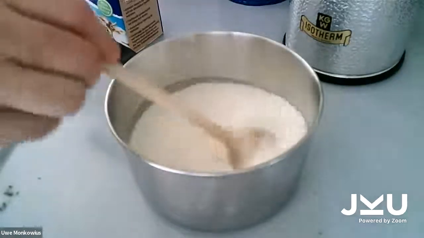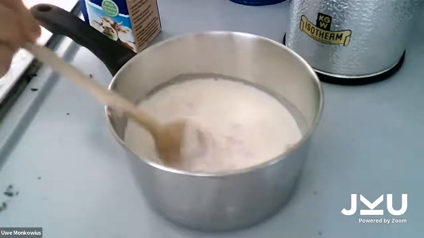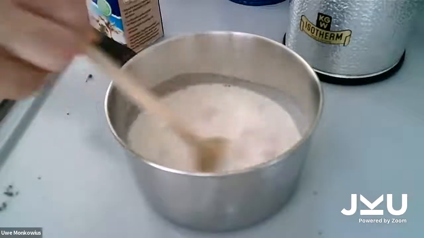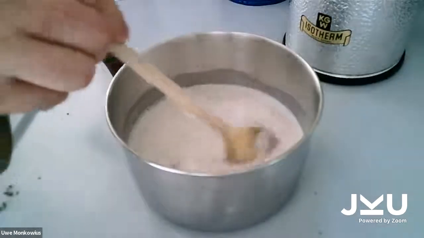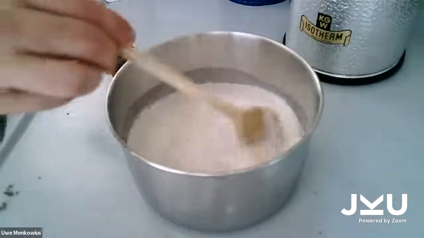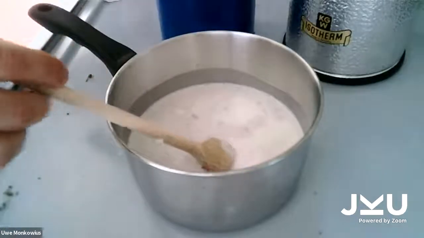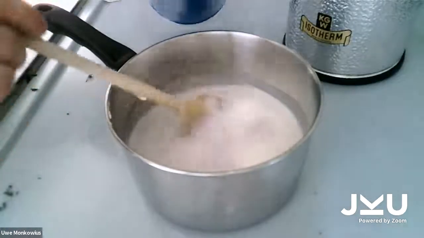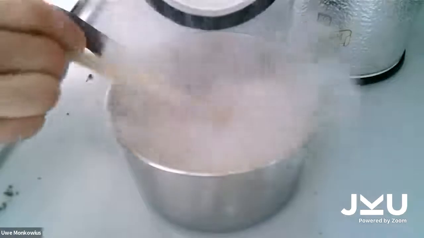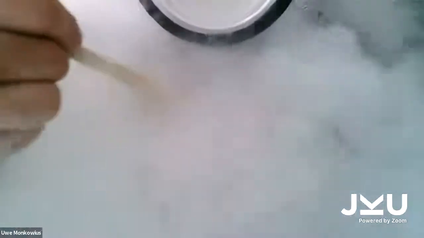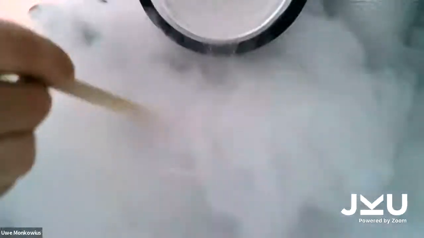But this doesn't look like ice cream. What is missing? It's way too warm. What can we use to cool it down? Exactly, liquid nitrogen. So now I just add liquid nitrogen. And I stir it. And you can see the steam again.